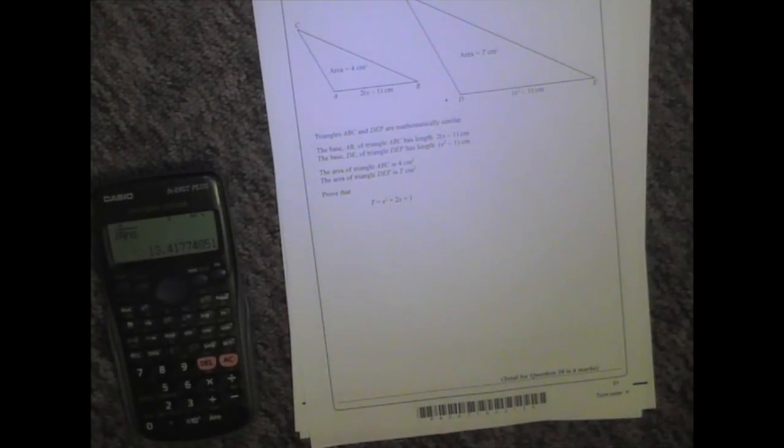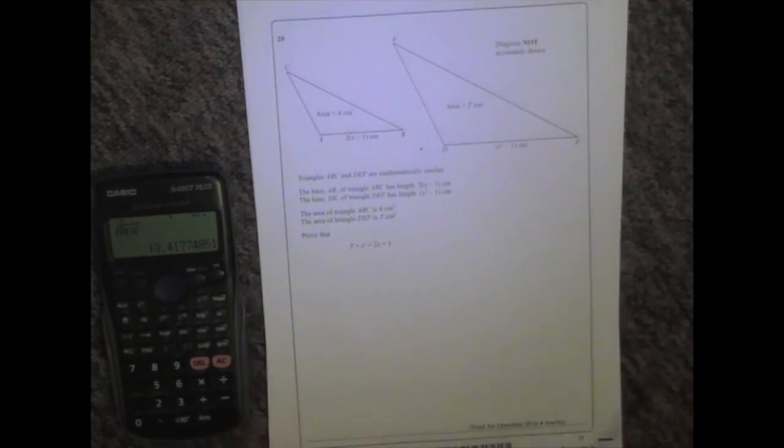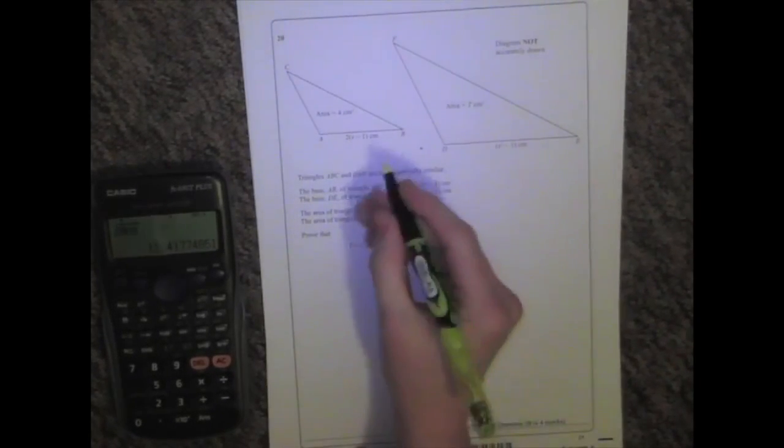So just 2 more to go on the paper now. We've got some similar triangles to look at. Now quite often earlier on in the paper you'll get a similar triangle question. So I'm going to anticipate there's going to be a little twist on this one, but we should be able to apply what we know from an easier similar triangle question.